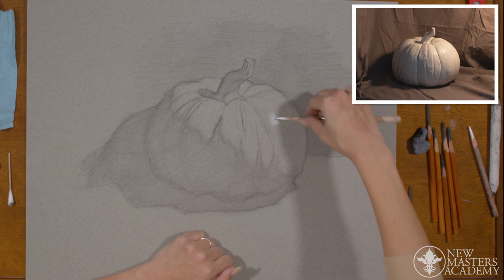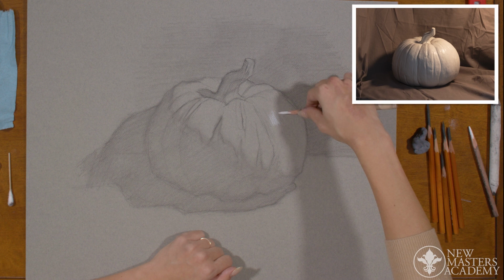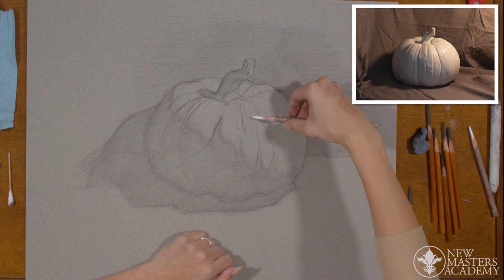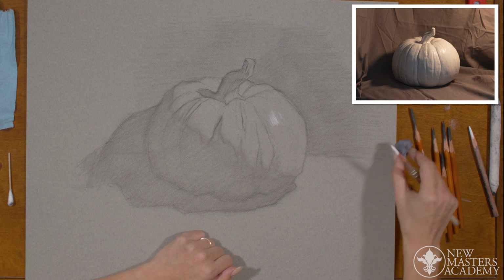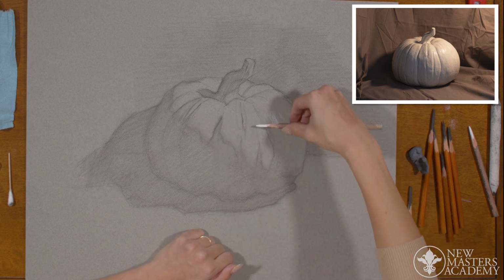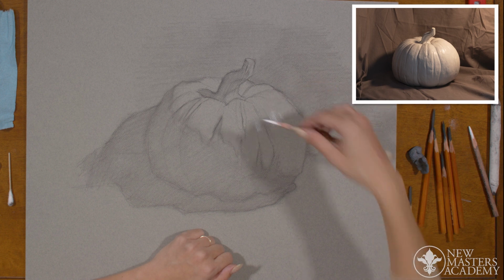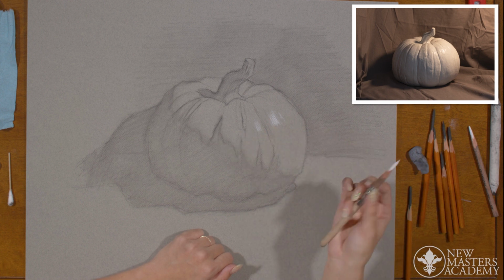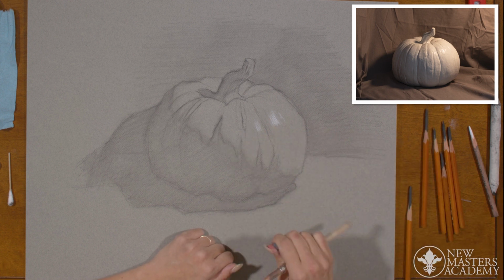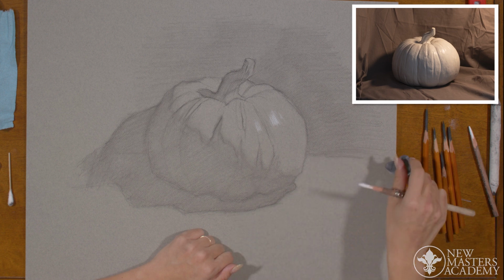This is just for me to know not to exceed this value in my highlights, because it's quite easy to do that sometimes when you're working with white charcoal, because it is kind of fun and you'll feel like you want to put it everywhere.